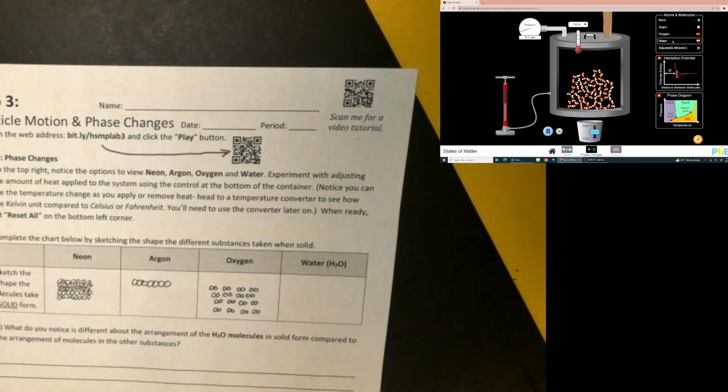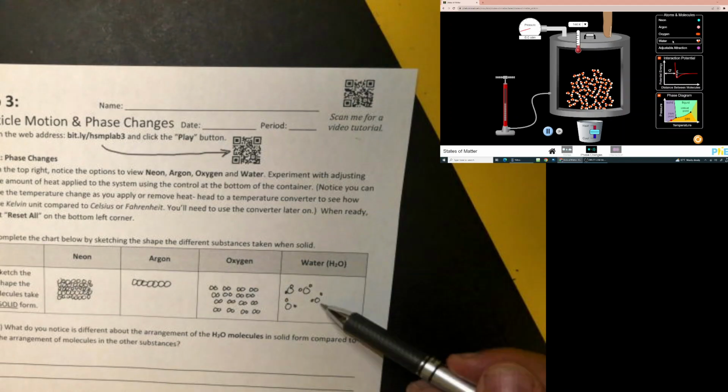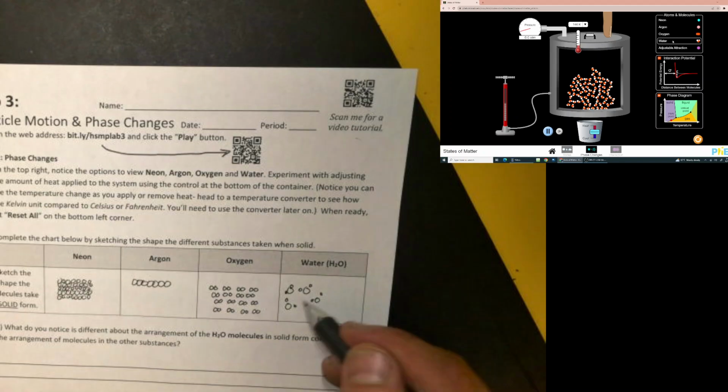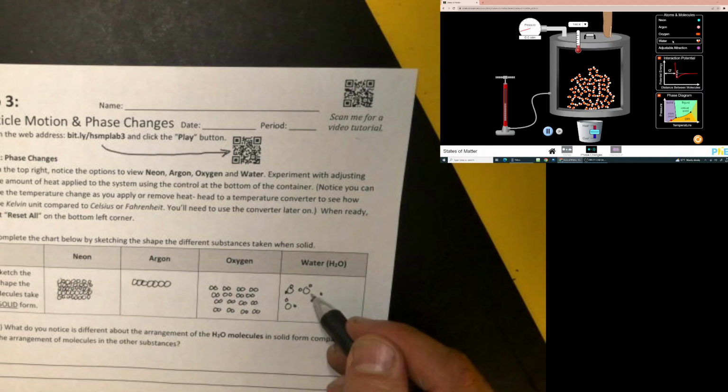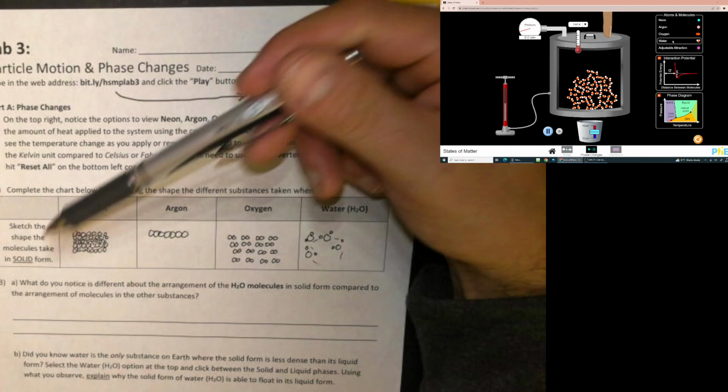And then lastly, water vapor. You'll do the same thing with that. Now you'll notice that the water vapor is kind of bouncing around quite a bit, and those hydrogens, because it's H2O, one oxygen and two hydrogens, tend to form hydrogen bonds between the molecules, and it starts to cause them to spread apart. Once you've finished drawing all these and do them completely, don't do what I did, we move on to question 3. What do you notice is different about the arrangement of water molecules in solid form compared to the arrangement of molecules in other substances?